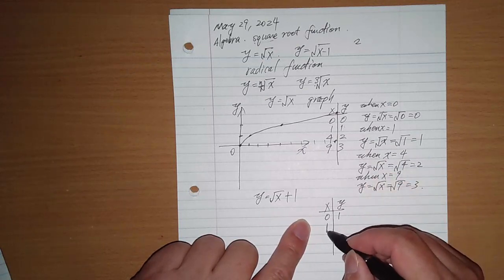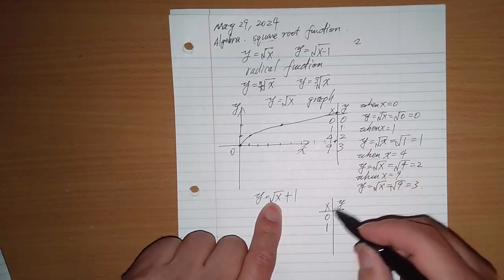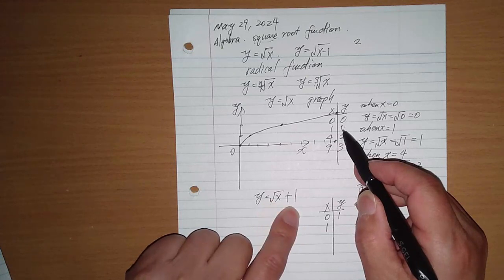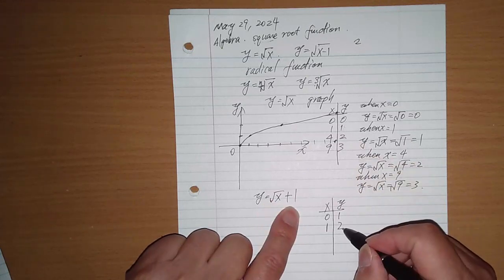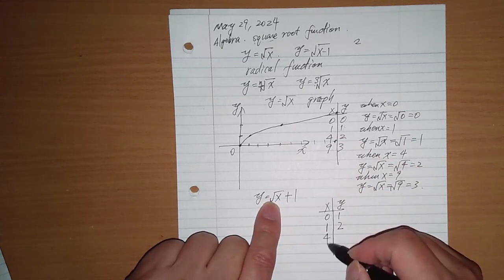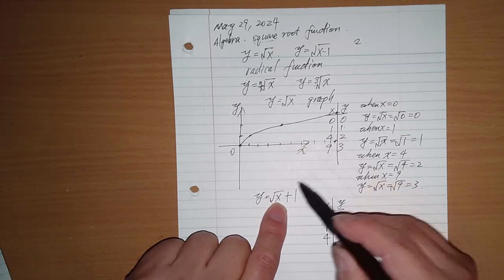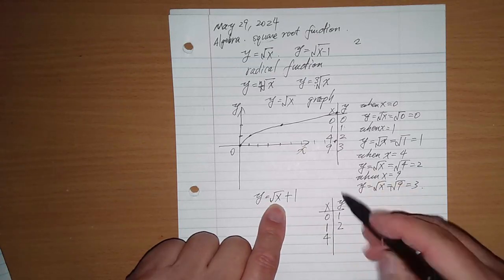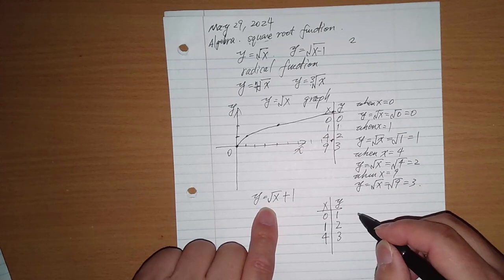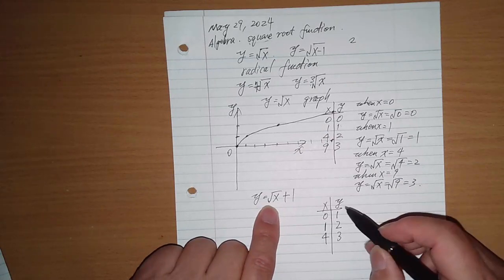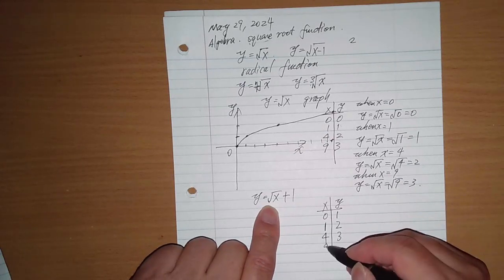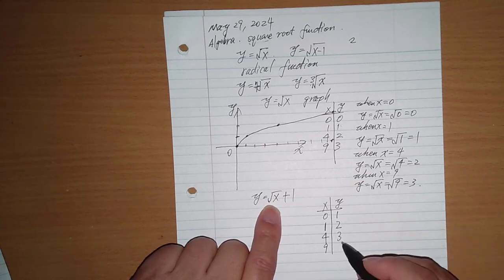Similarly, when x equals 1, the square root of x is 1, plus an additional 1 is 2. When x equals 4, the square root of x is 2, and 2 plus 1 is 3. When x equals 9, the square root of x is 3, plus 1 is 4.